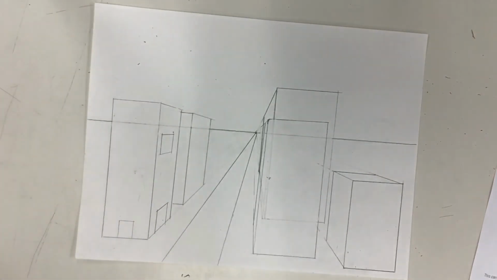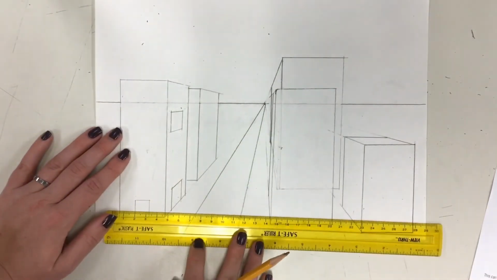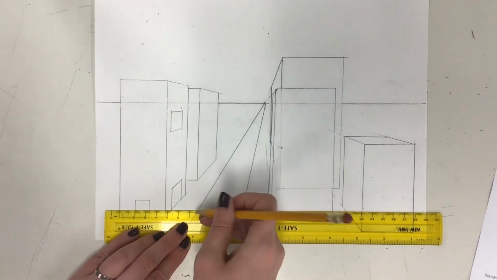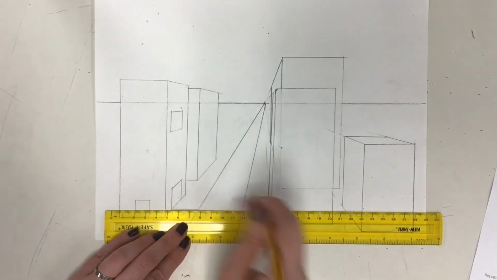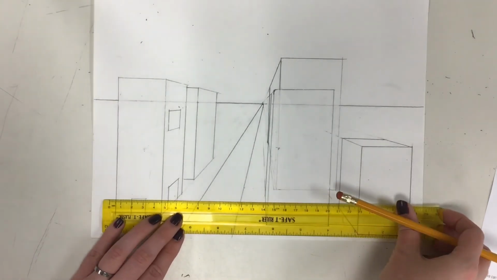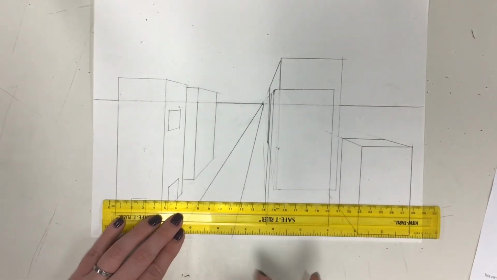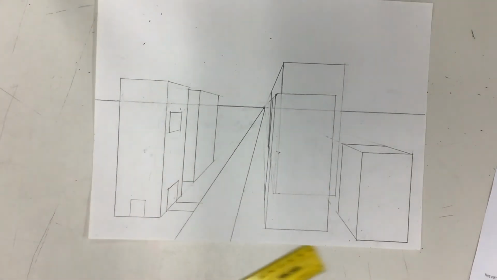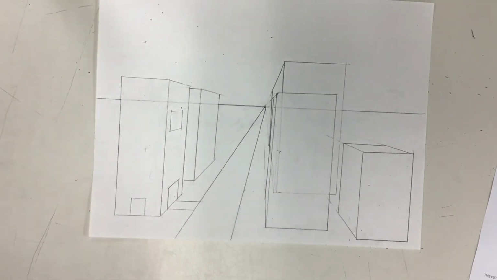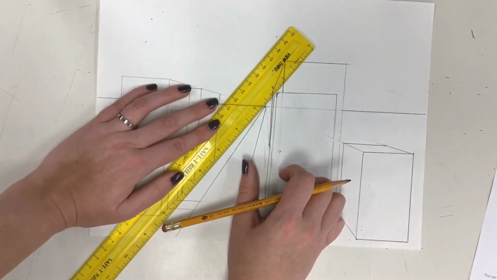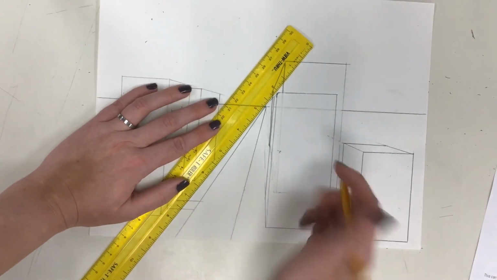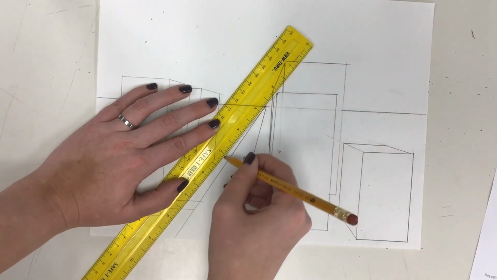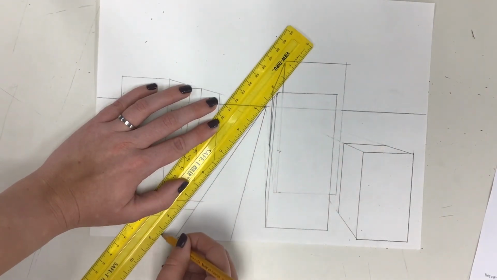If you want to make a little sidewalk coming from the road into your door here, these would need to stay horizontal. Don't slant them or it will look like your sidewalks are falling off your paper. Like that. Some people want to put a little sidewalk running alongside the road, which is totally fine. You can do that. So to make my sidewalk, I'm connecting to my vanishing point. I'm adding another little line here.